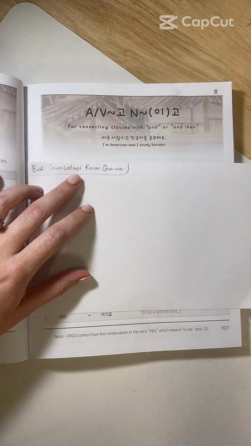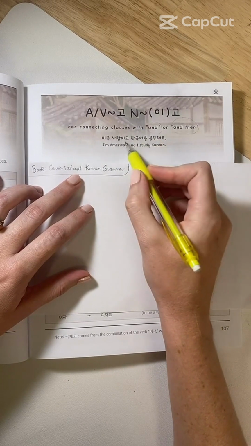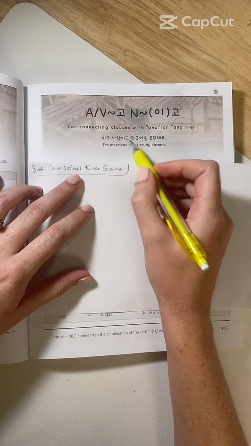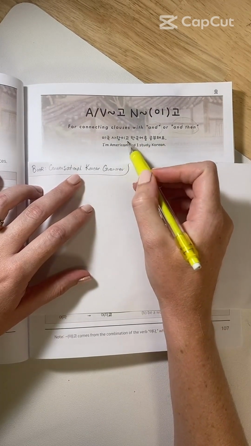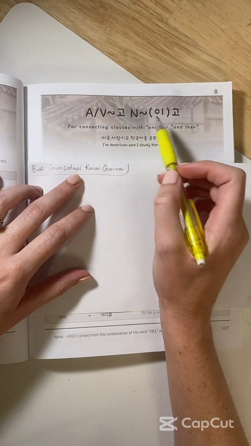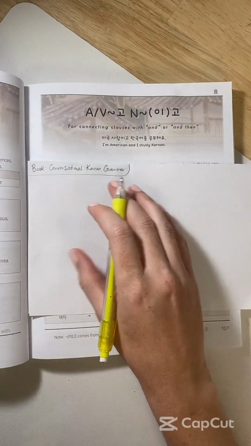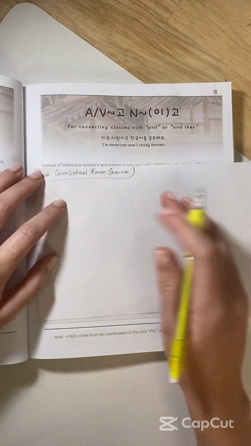So I'm listing two facts about myself. First, that I'm American, and second, that I study Korean. And I have joined these two clauses together by attaching ko to this noun. Ko can be attached to verbs and it can be attached to nouns. So let's look at this a little bit more and how to conjugate it.